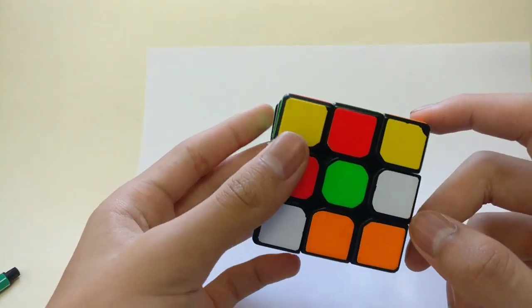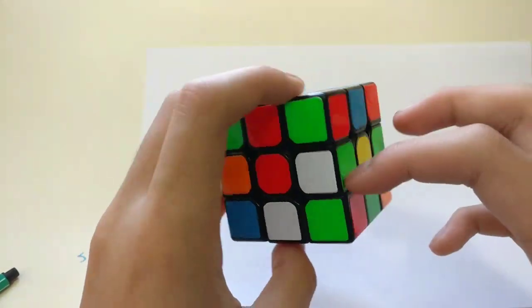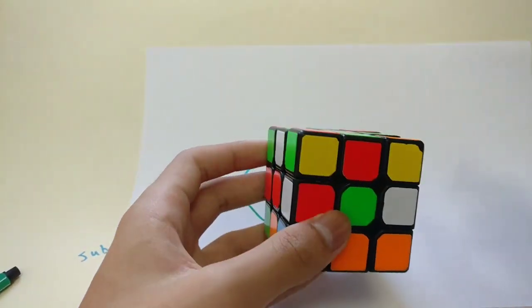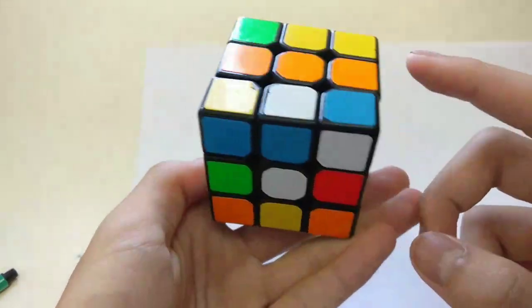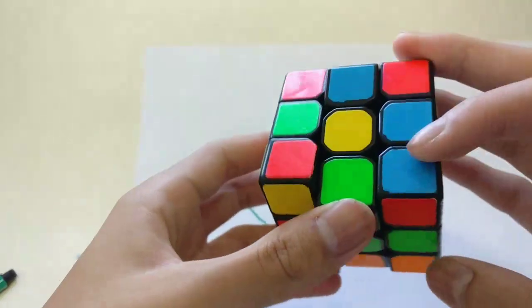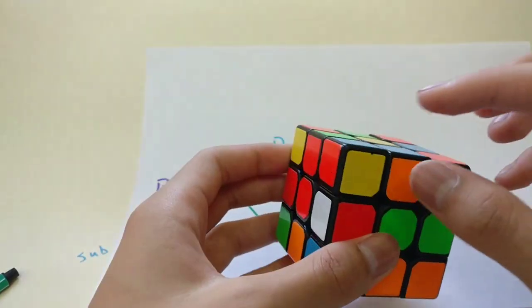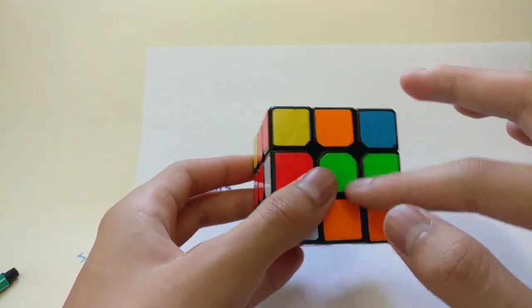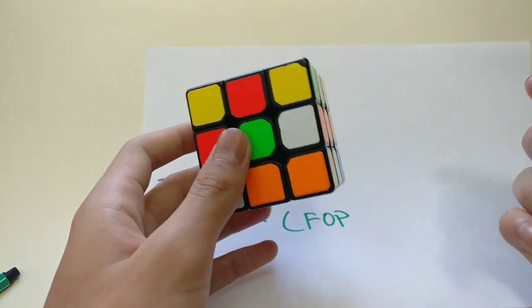If it's a piece with white or yellow, the white or yellow has to be on top. And if you have a piece where the blue or the green is matching with the center that's in front of you, that's also a bad edge.